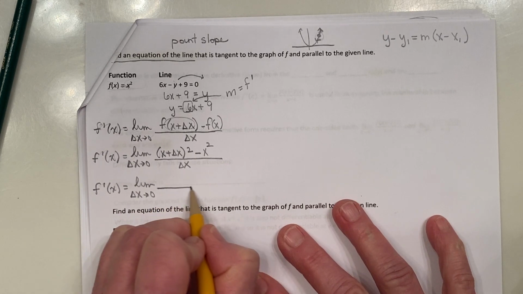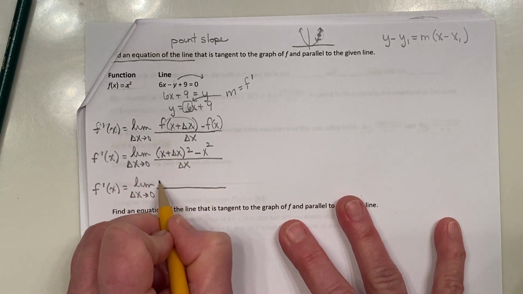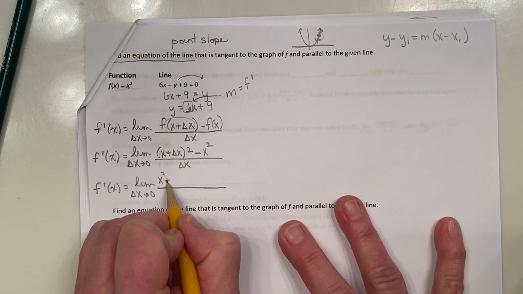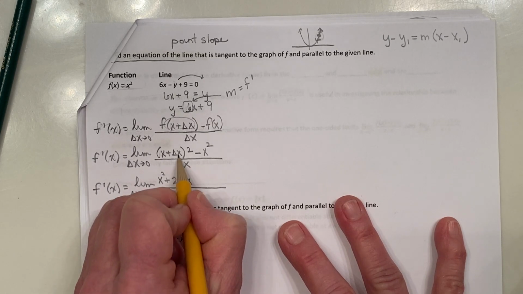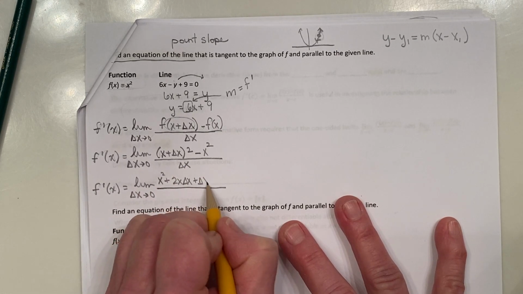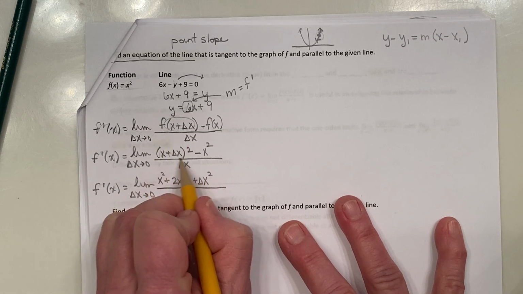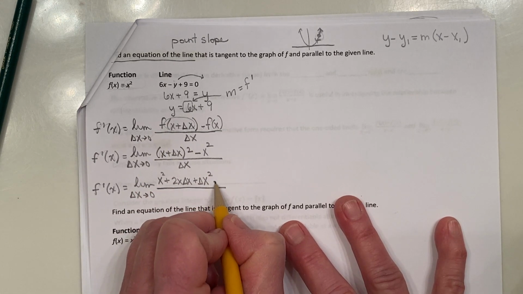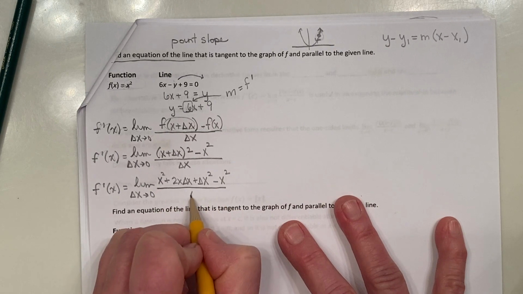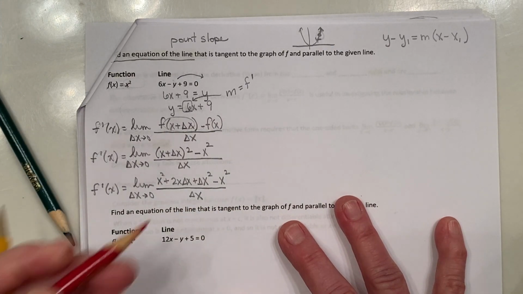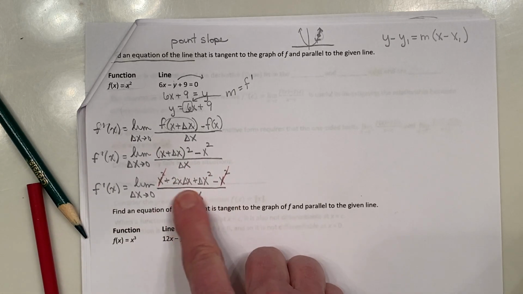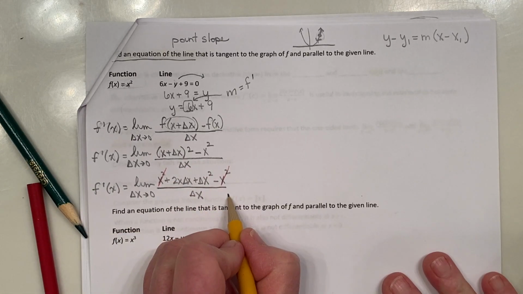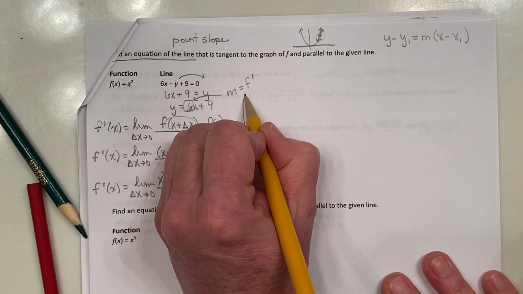From a previous problem, when we squared this binomial, we got x squared plus 2x delta x plus delta x squared. That comes from FOILing, distributing, and then minus x squared, all over delta x. So this x squared cancels with this x squared, leaving terms with delta x that we can factor up front.